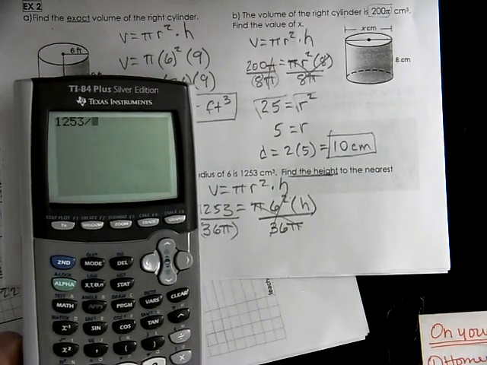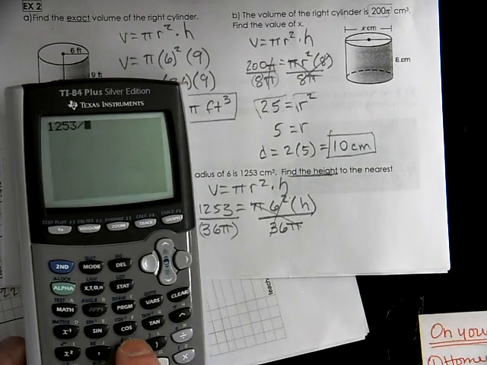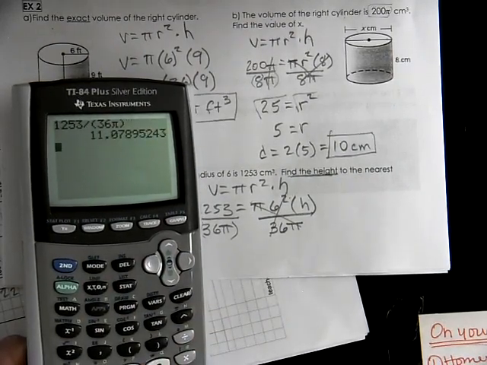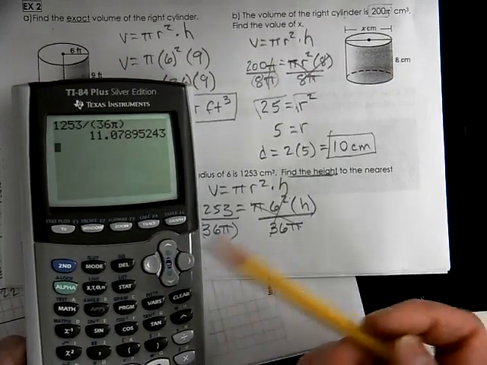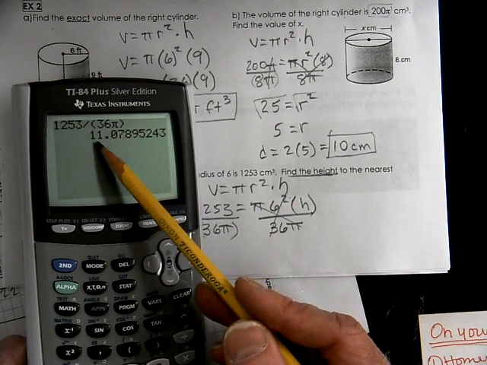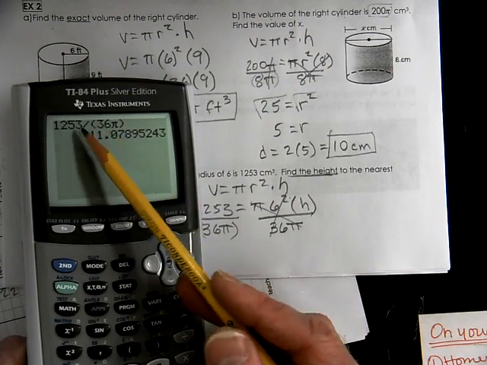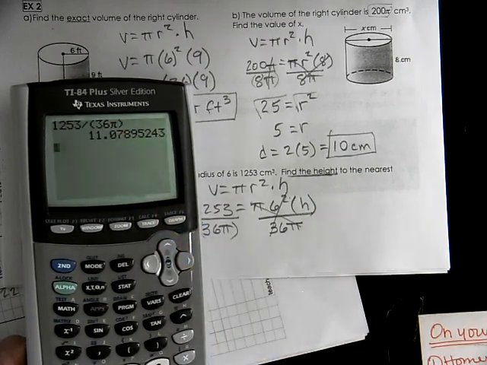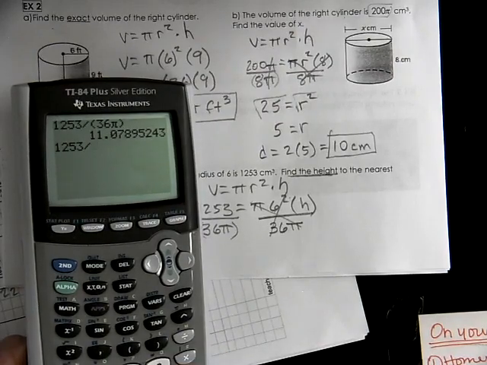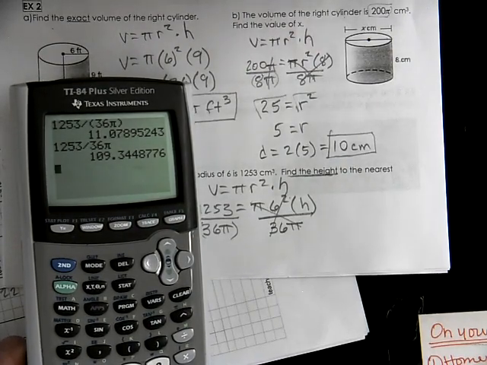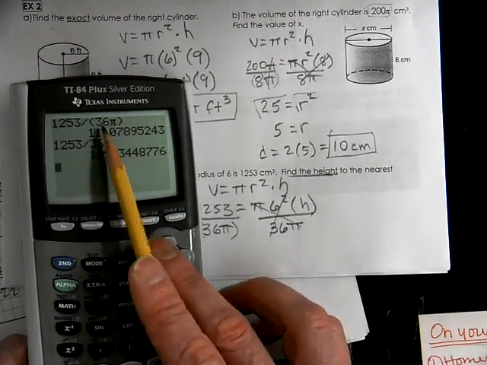If I say divided, and I use parentheses to do 36 pi, I get one answer, which seems reasonable. All right, it's much smaller. I'm dividing this by 36 different amounts and then also by the pi. But if I do 1253 and I divide that by 36 pi, I get a different answer. So the parentheses are making a difference.